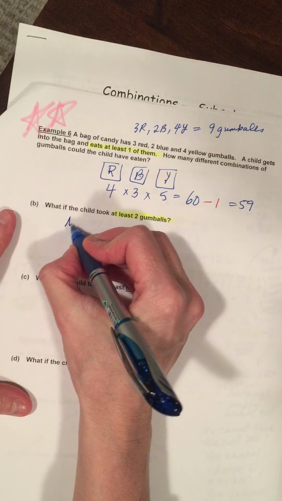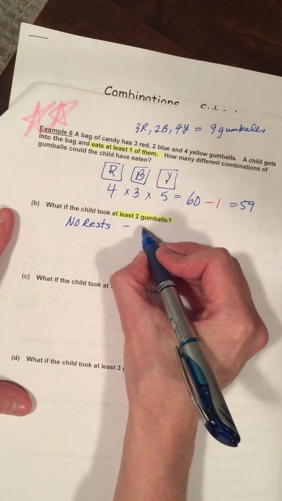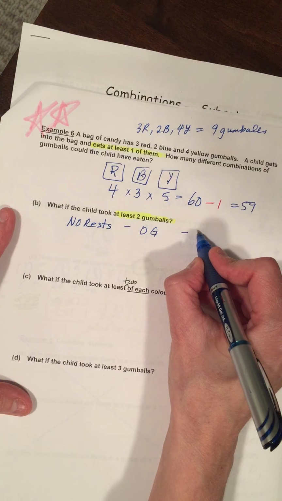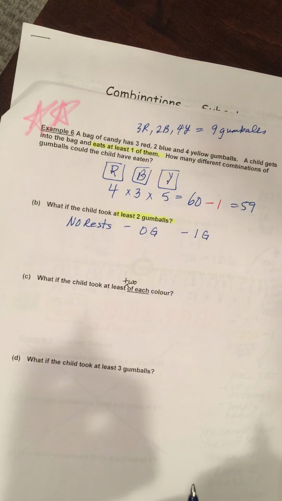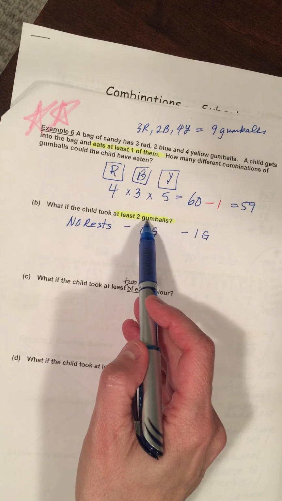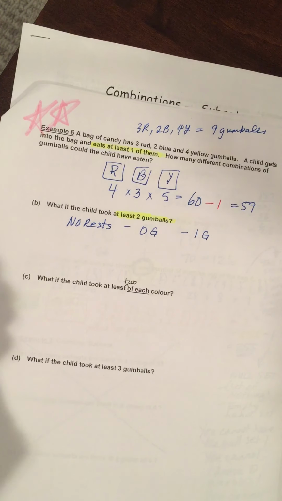It kind of sounds like no restrictions, minus 0 gumballs, minus 1 gumball. Because opposite to the question, if the question's looking for 2 to 9, opposite would be 0 and 1.